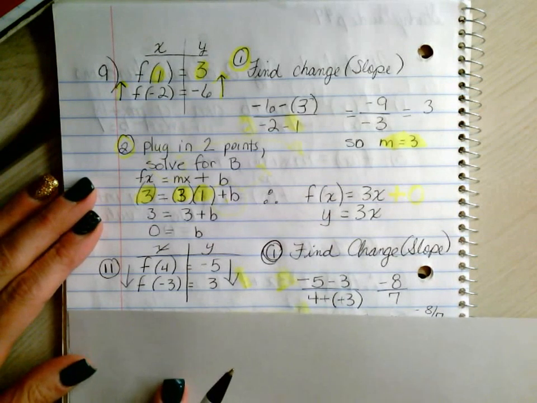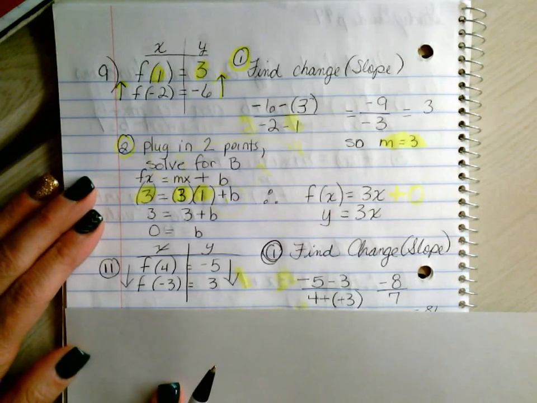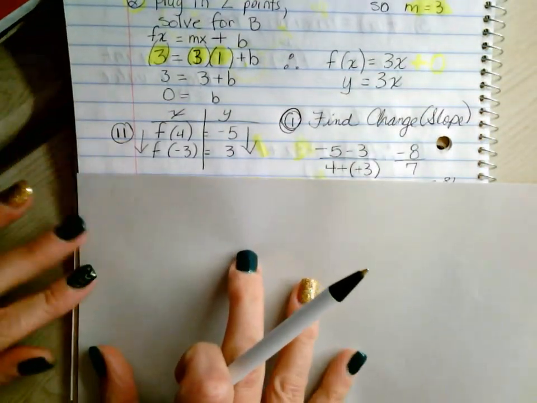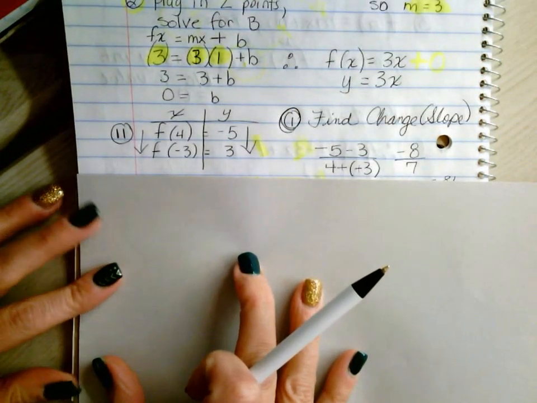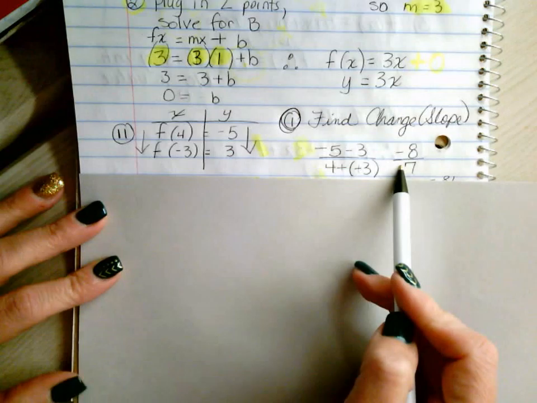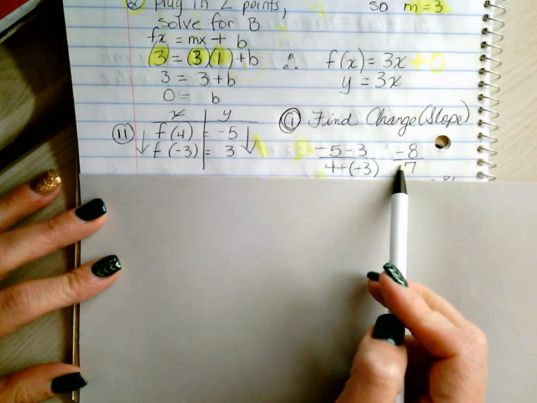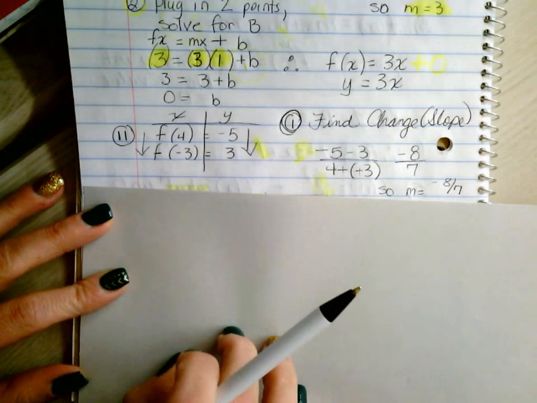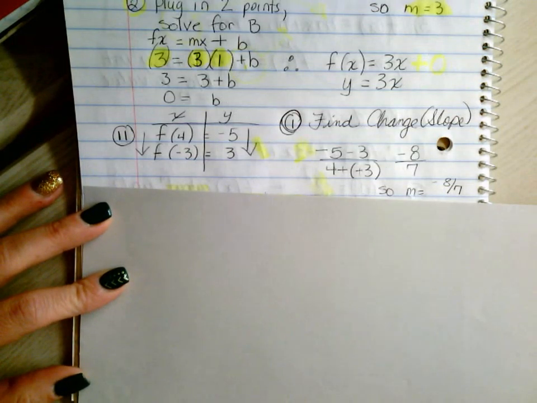Now my first thought when I was preparing for this was, uh-oh, did I make a mistake? Because that's ugly. Okay, don't assume that you made a mistake because some equations are ugly. All right? So negative 8/7 is my m value, right? Because we know that slope is m. Everybody with me right now?